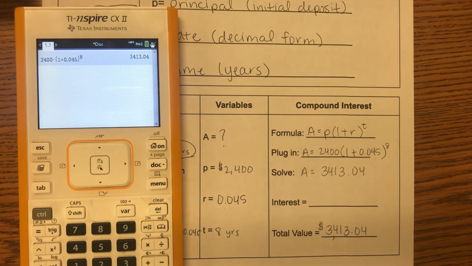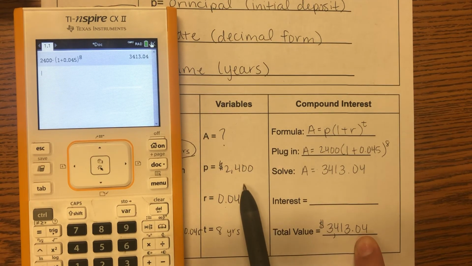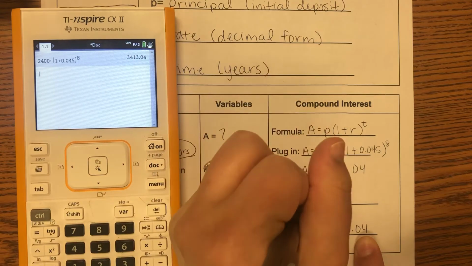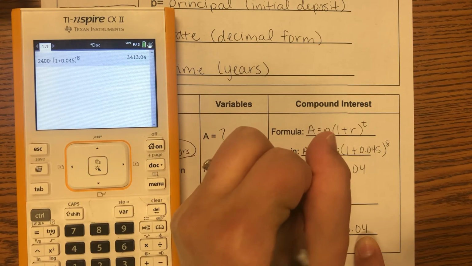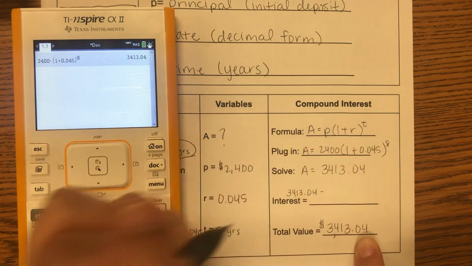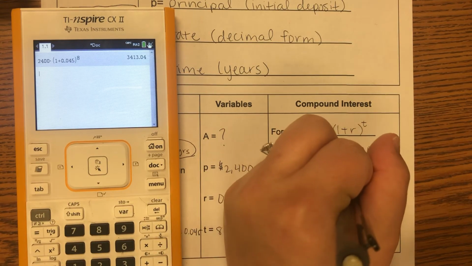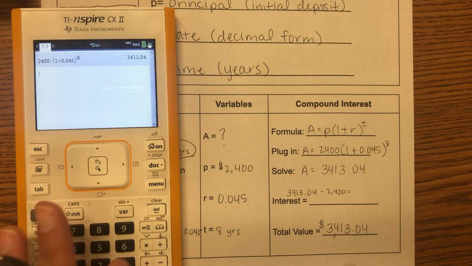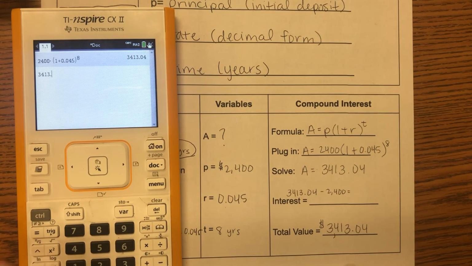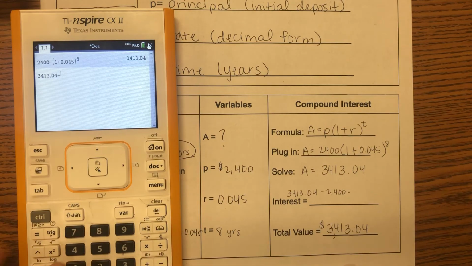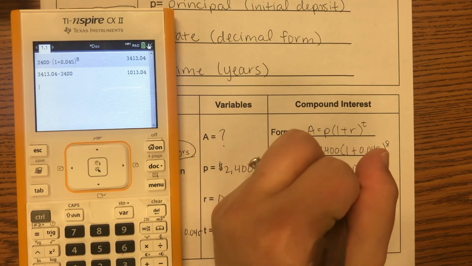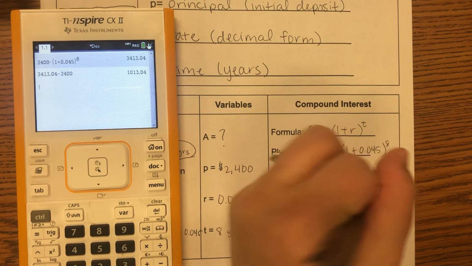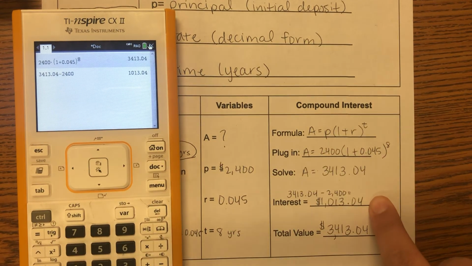So if I want to find just the interest, I'm going to take this total amount and subtract my principal, right? So I'm going to take 3,413.04 and I'm going to subtract 2,400 to find my interest. So I have 3,413.04 minus 2,400, and I get $1,013.04. That's how much interest accumulated in this account.